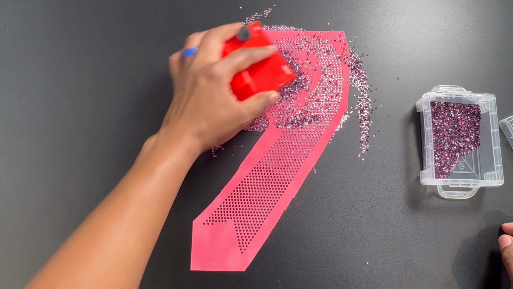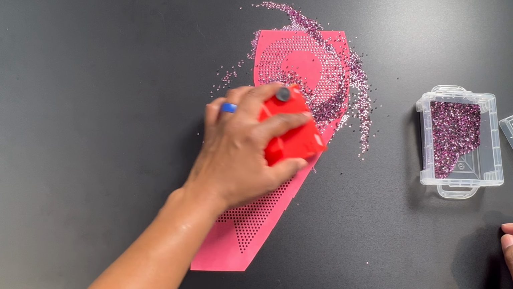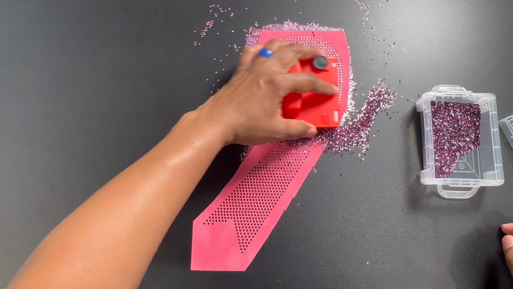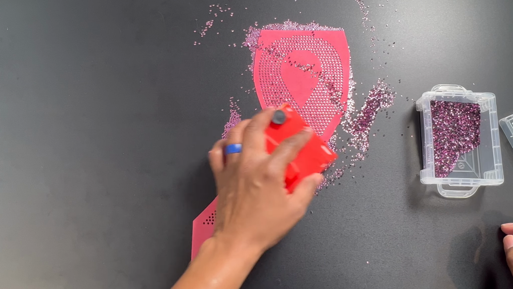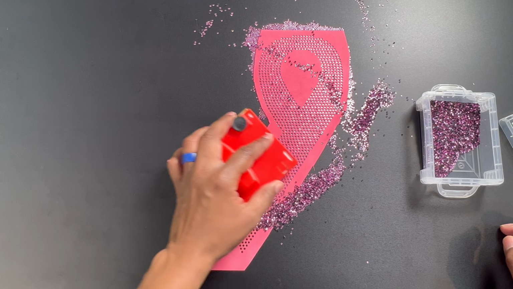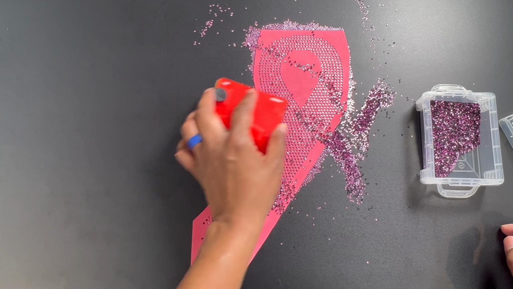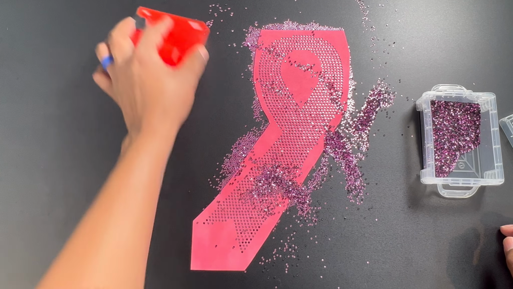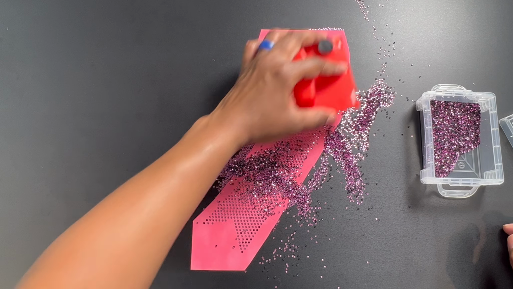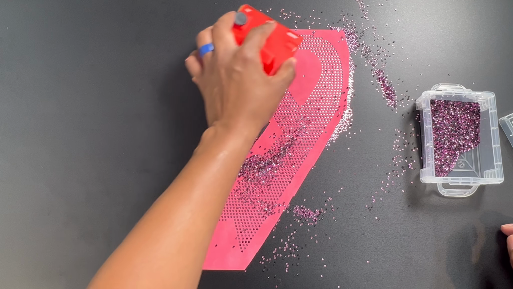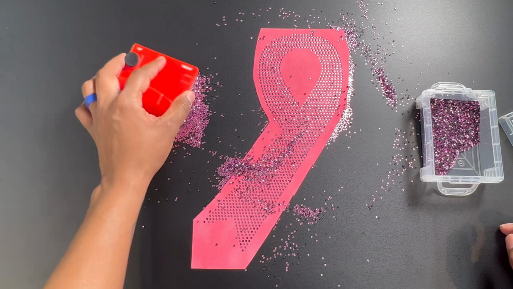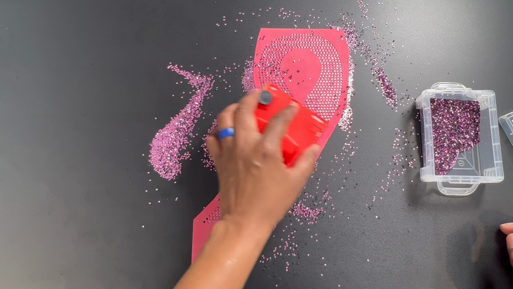So I am using 6SS rhinestones. These are my favorite rhinestones to use, especially when I'm doing something that has a lot of detail. I think it works best for detailed things. This particular design could have done fine with 10SS, but I will buy 6SS before I buy 10SS.